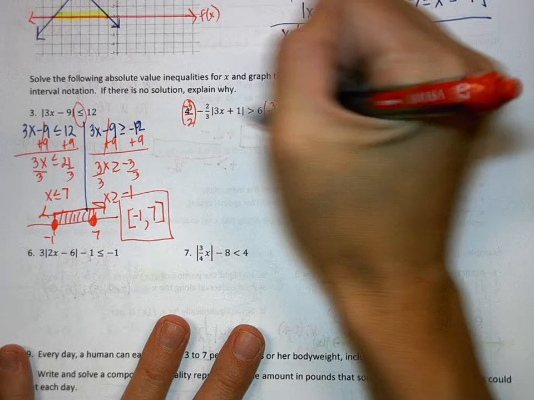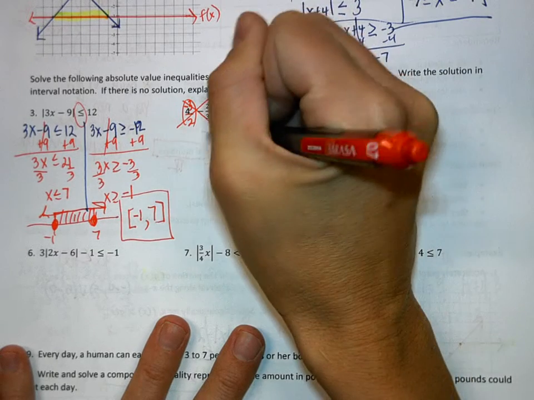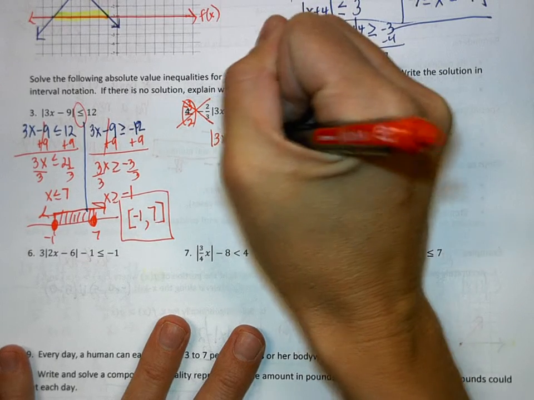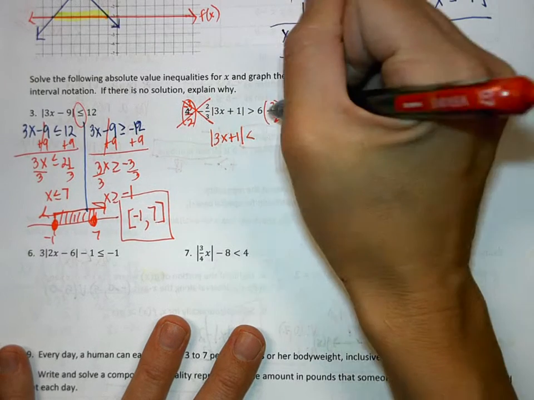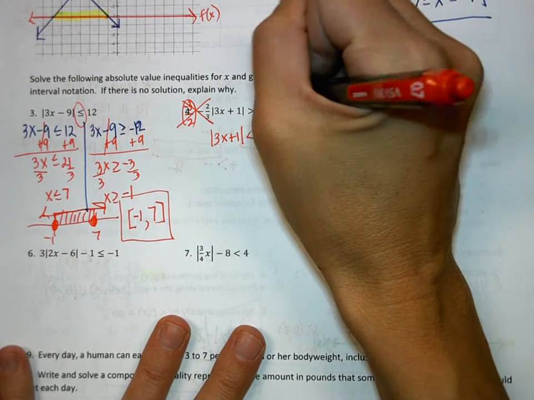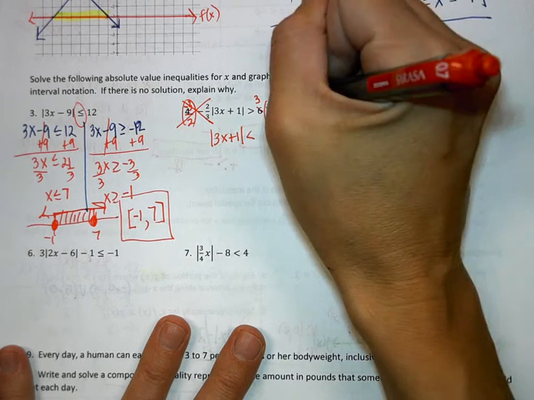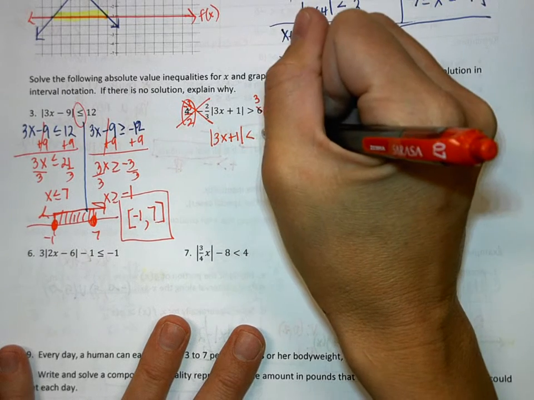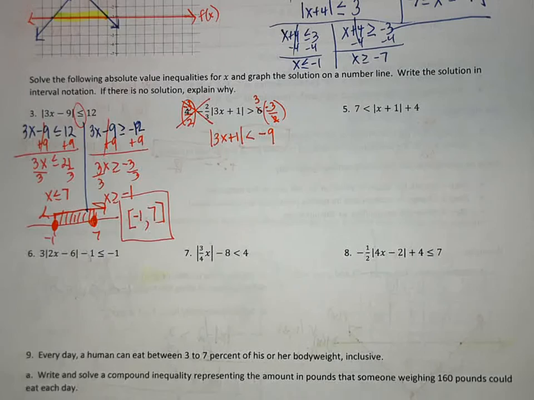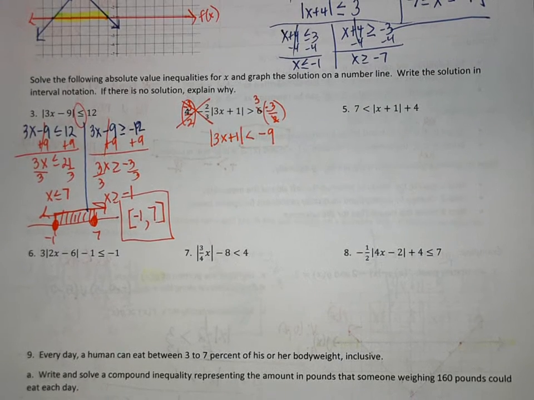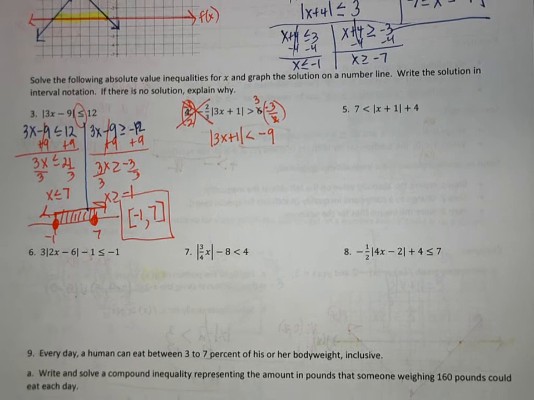And what happens when I multiply or divide by a negative? Am I going to flip the sign? Yes. Here I can reduce 2 and 6 and I get a 3, and 3 times negative 3 is what? Negative 9. Anytime you get an absolute value that equals a negative number, the answer will be either no solution or all reals.